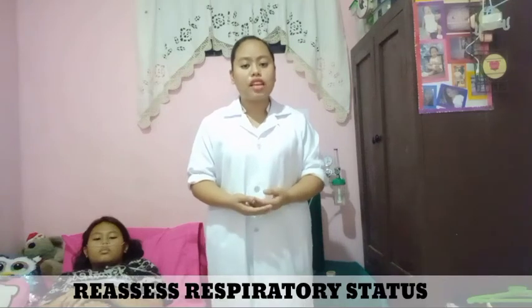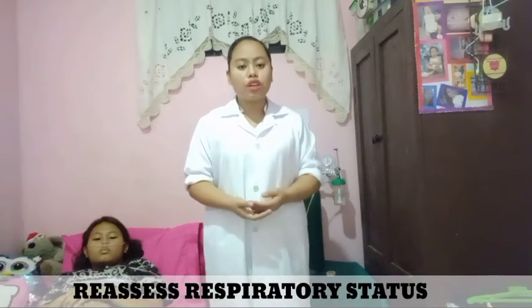And then, assess or reassess the patient's respiratory status, including respiratory rate, effort, and lung sounds. Note any signs of respiratory distress, such as tachypnea, nasal flaring, use of accessory muscles, or dyspnea. Remove PPE if used, then perform hand hygiene and document.